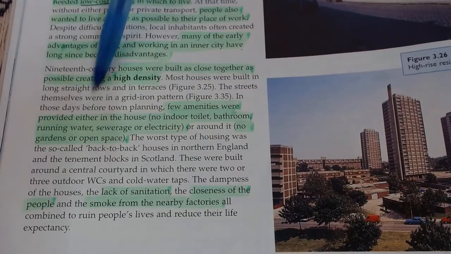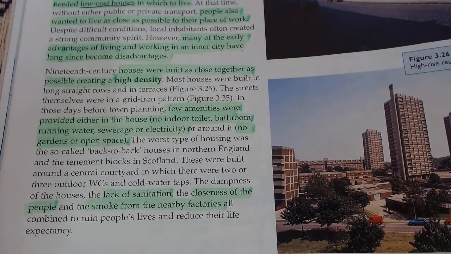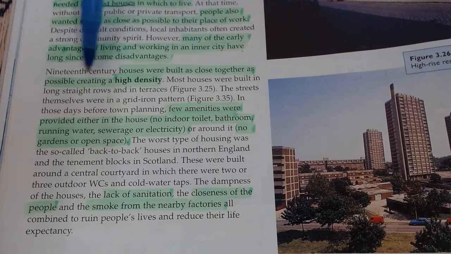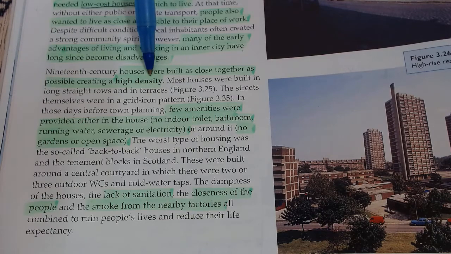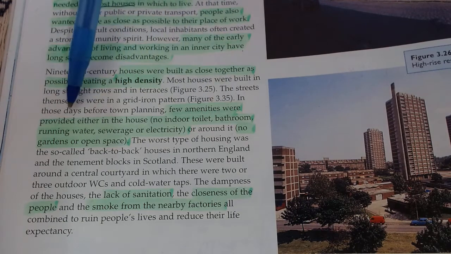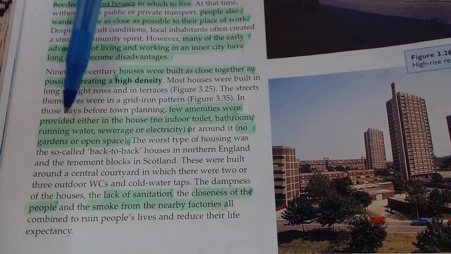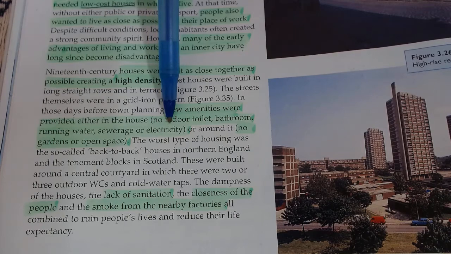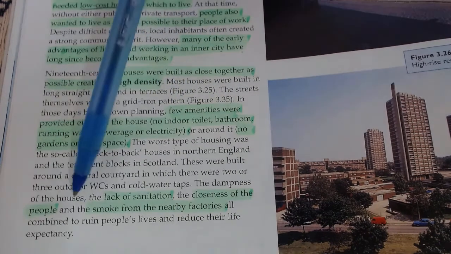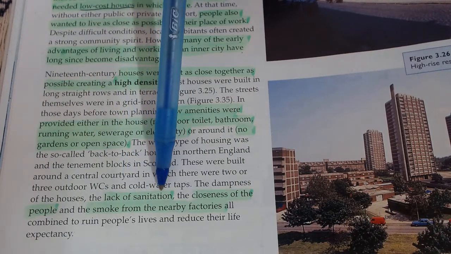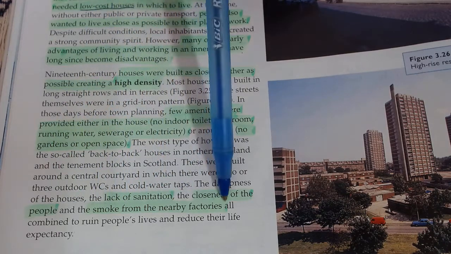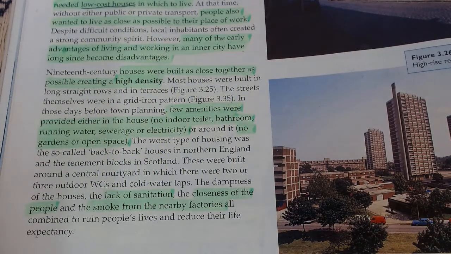So these are all negatives of the inner city areas and what they've been left like today. Houses were built as close together as possible, very high density. These people lived on top of each other essentially. Few amenities were provided. No indoor toilets or bathrooms, and running water and electricity would have been very rare. No open spaces for recreation. The lack of sanitation, sewage and toilets, the closeness of people, and the smoke from nearby factories were all things that were very, very bad about living here.